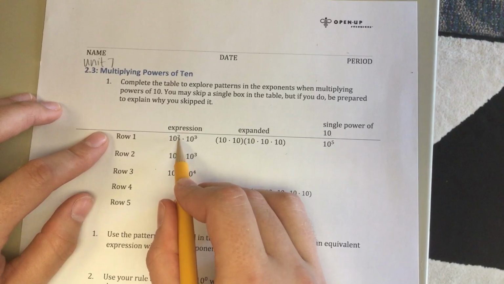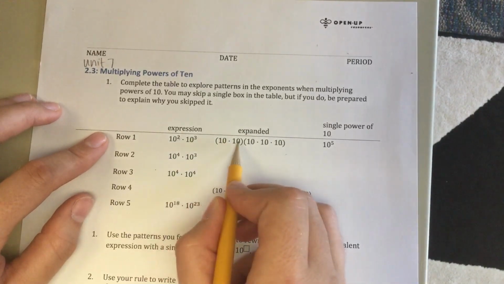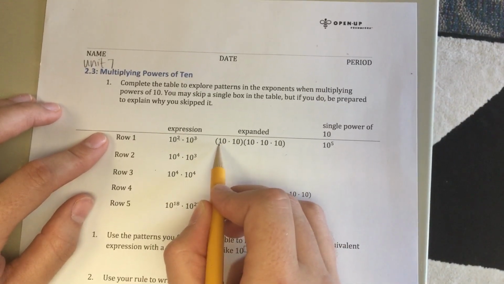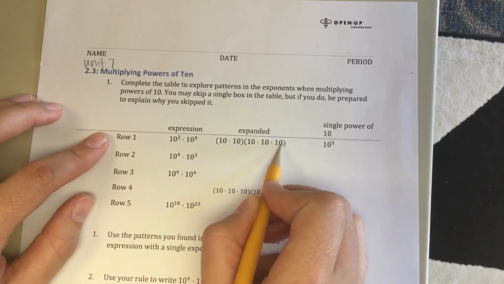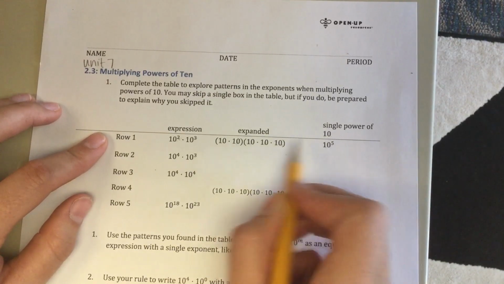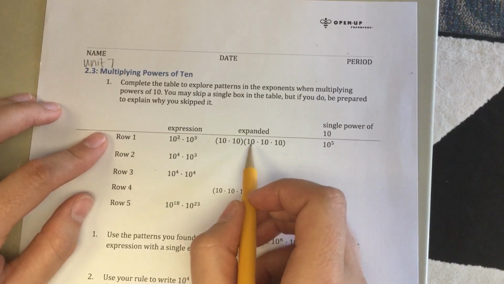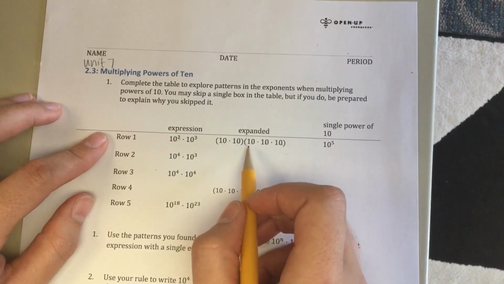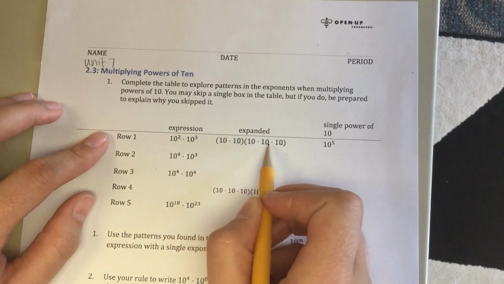10 to the second power, we know just based on what an exponent is, means we multiply 10 by itself twice. That's what 10 times 10 is in that first parentheses. Multiply that by 10 to the third, which is 10 times 10 times 10. How are we able to then move to 10 to the fifth power? Well, we know that multiplication is closed under the associative and the commutative property. So even if we switched all these numbers around, they're still all 10s.